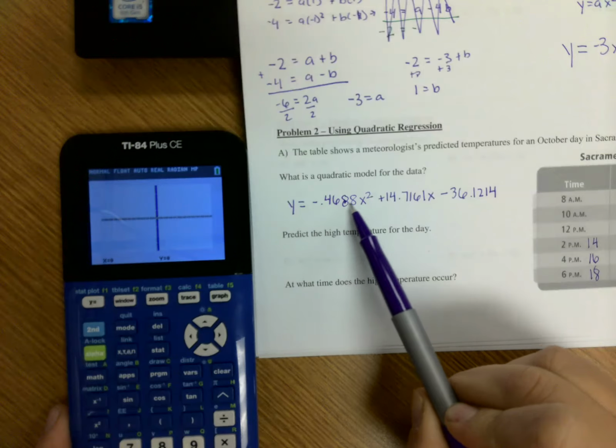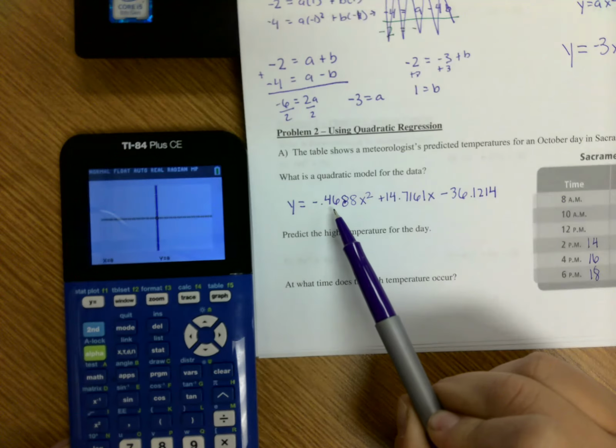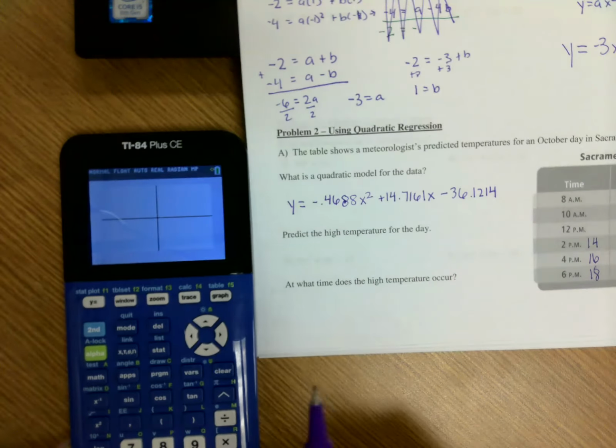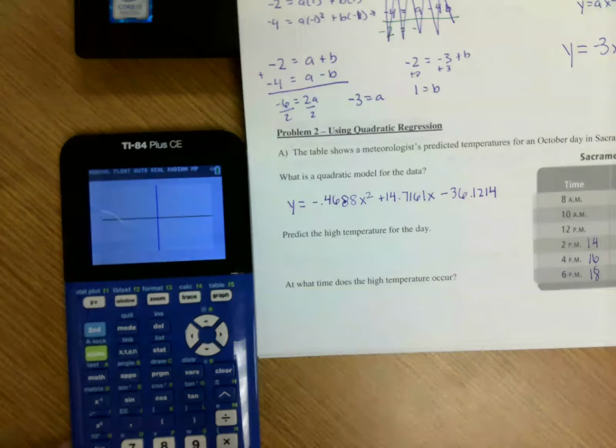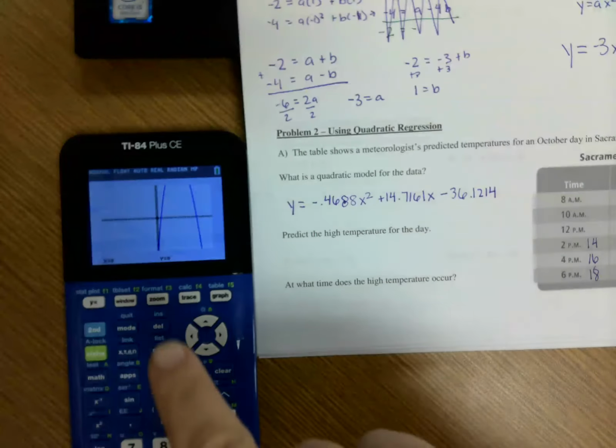Looks like it's a very wide graph because this is a fraction. So that means that's going to be compressed. I'm going to push enter again to zoom out again. Hopefully at some point, I'm going to zoom out again. It's thinking. See how my calculator's thinking? So your graph should look something more like this.